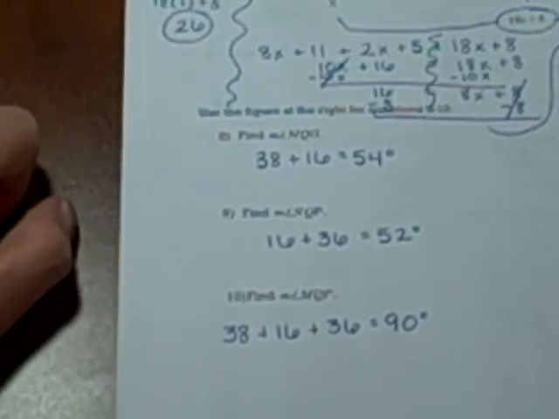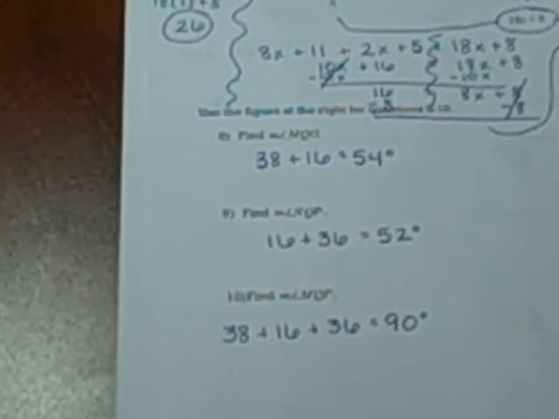Okay. That does it for page 2, which was all about the segment addition postulate and the angle addition postulate.